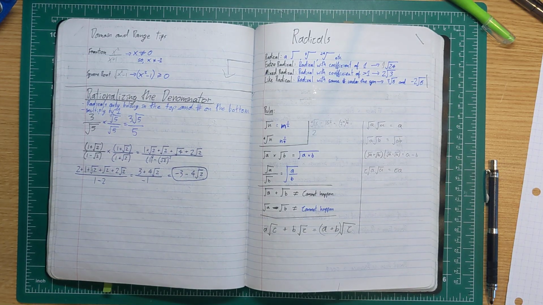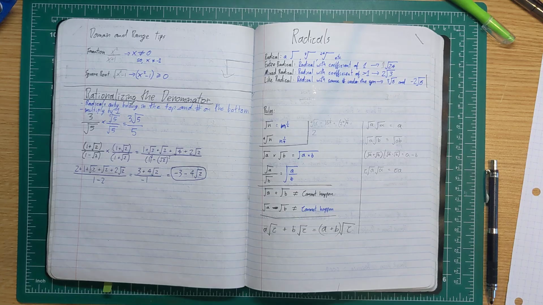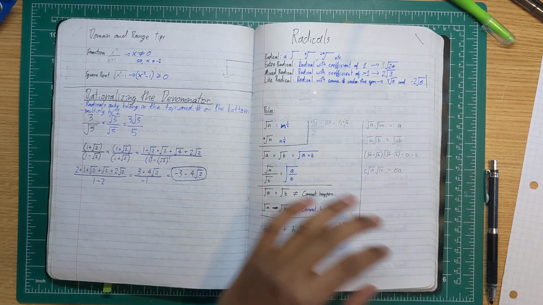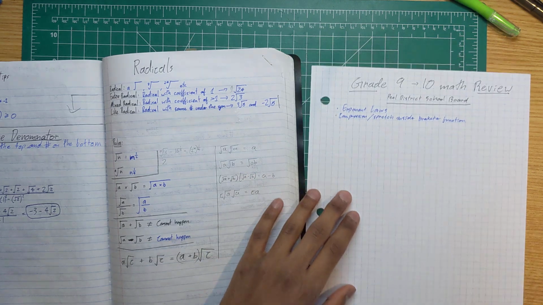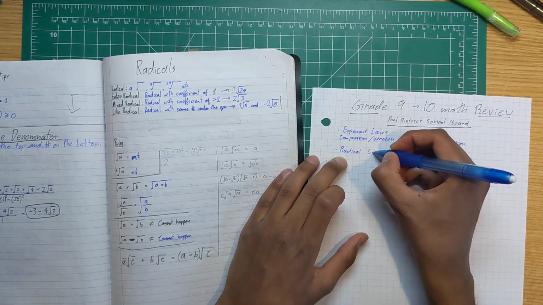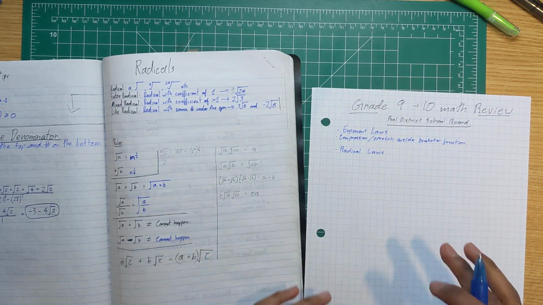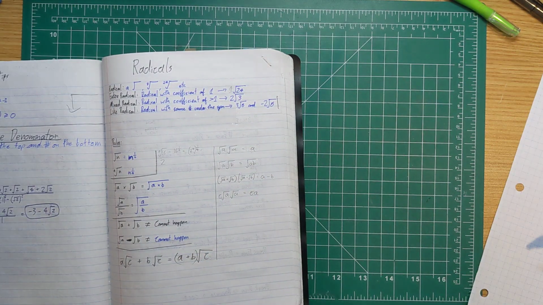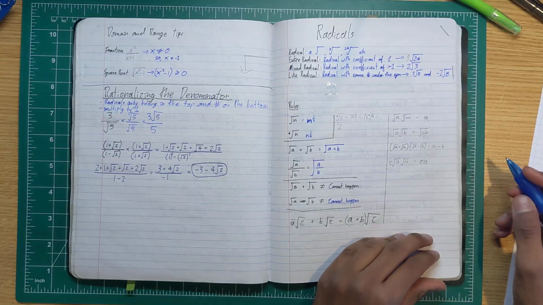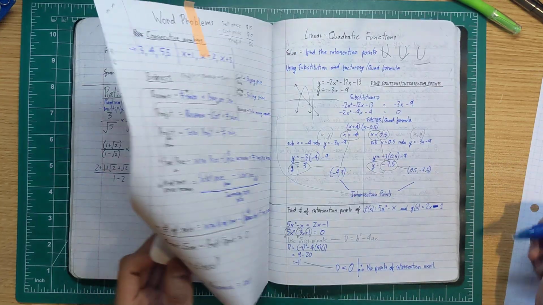Rationalizing the denominator. Okay, I saw this yesterday in my course. Very important. Radical rules. I keep forgetting my radical laws. That's something I need to consistently review every day because I can make a lot of silly mistakes by just not knowing this.